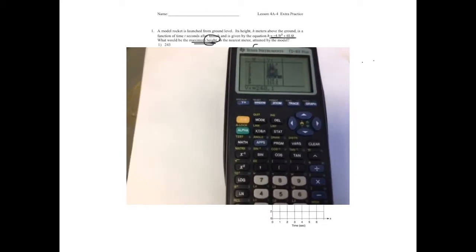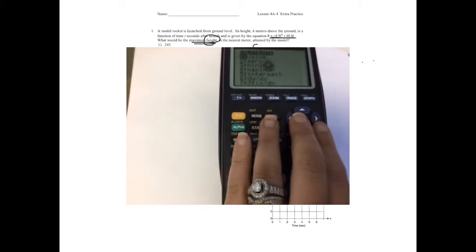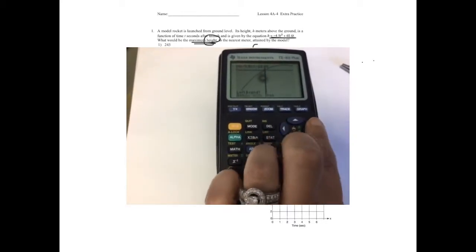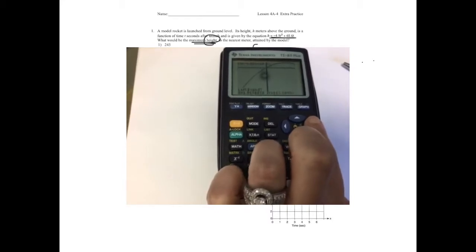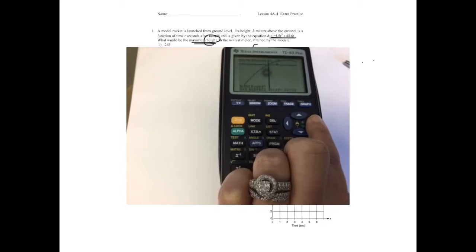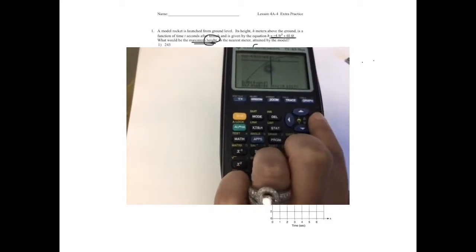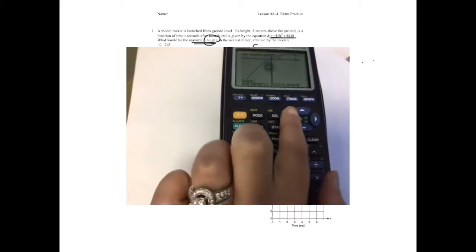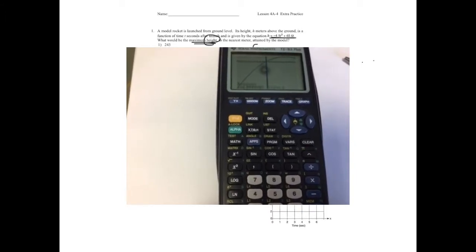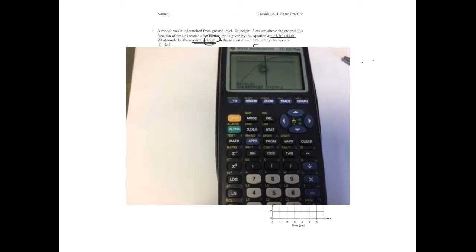Now we could second trace it just to make sure it matches up. Second trace, we want to find the maximum. Left bound, I'm going to go to the left of my maximum. I'm going to go to the right of my maximum, so just bear with me for a second. Press enter, and then I'm going to go in the middle. So it says that the x value is 6.9999, and that maximum value is 240.1.